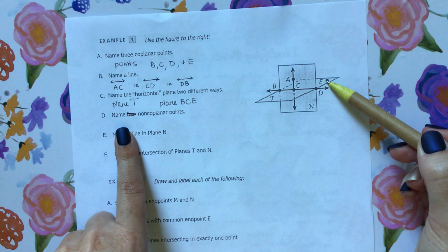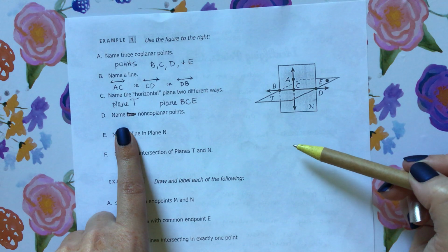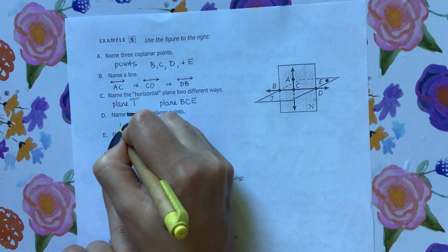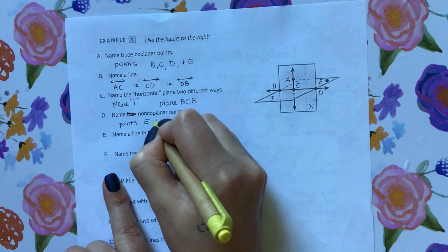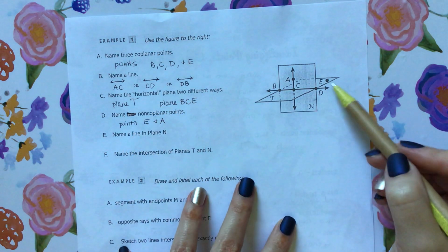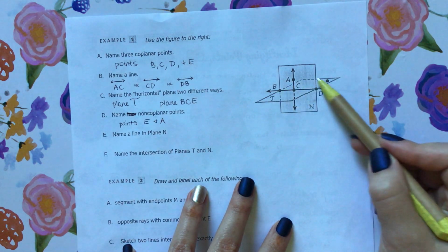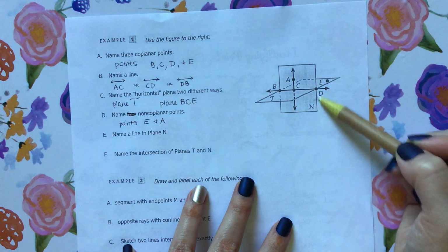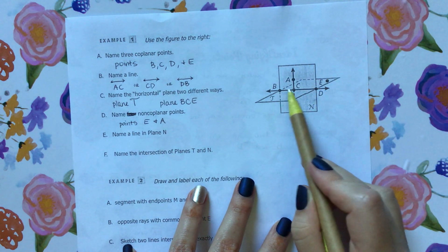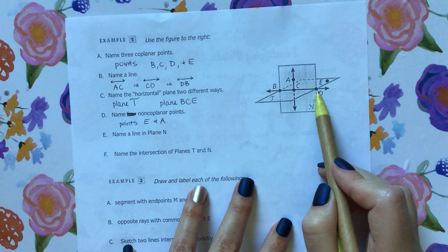E is coplanar with everything except for A. So I am going to say points E and A. Notice how E is on the plane that is horizontal, this one right here. A is only on the plane of this one going up and down. I couldn't say B, C, or D because they fall on the intersection of these planes.